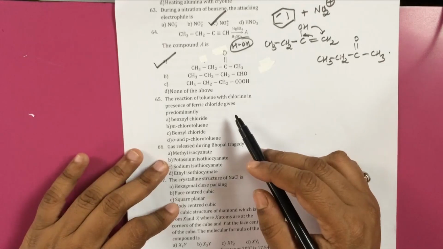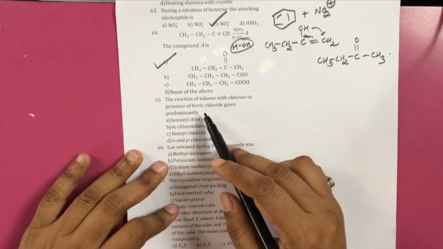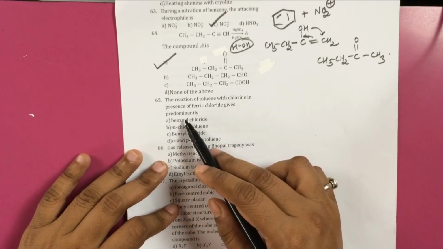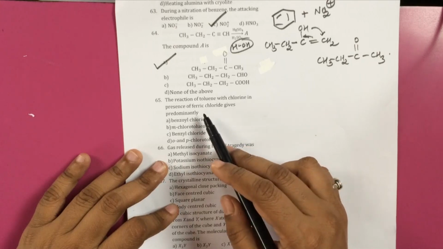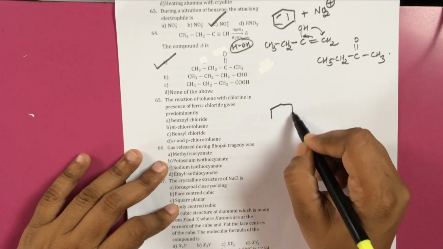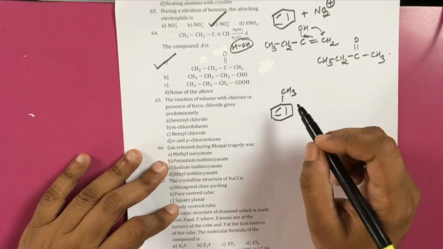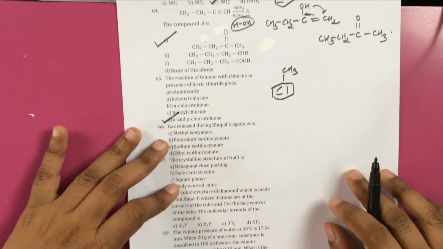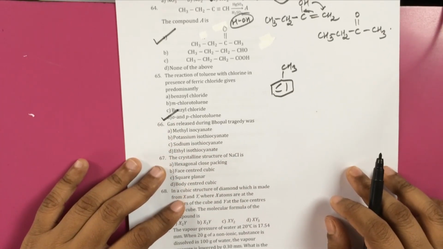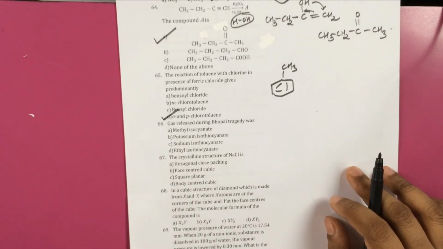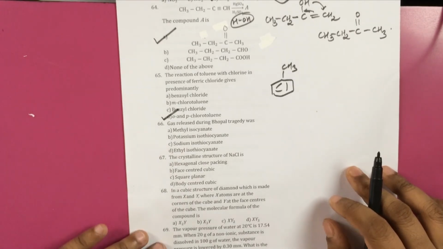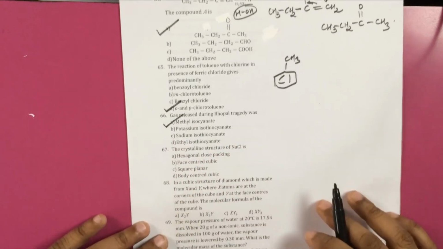Question number 65. The reaction of toluene with chlorine in the presence of ferric chloride gives predominantly? Toluene has an ortho and para directing group, so we'll get ortho and para chlorotoluene. Question number 66. The gas released during the Bhopal tragedy was methyl isocyanate.